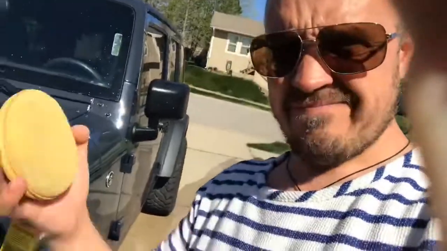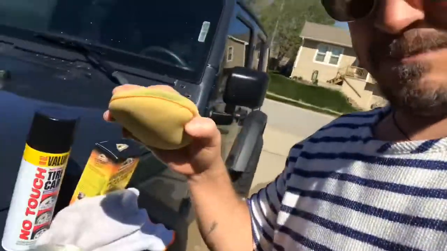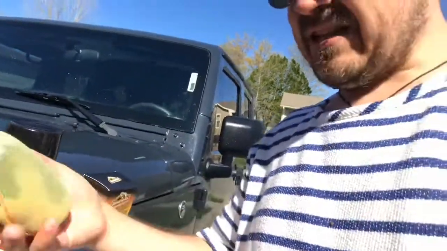The sponge in the can, you're gonna wet it down, get it rinsed, and then you'll squeeze out the excess, and then you're gonna dip this into your wax. Now the wax here, it should come on nice and smooth.